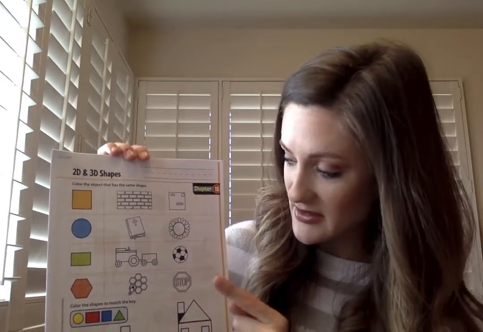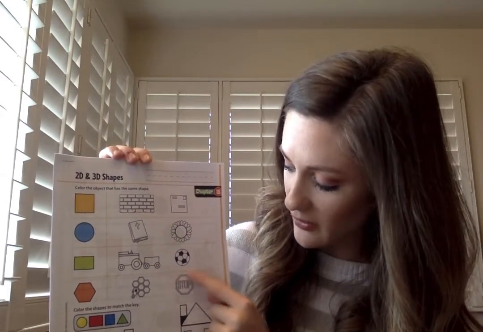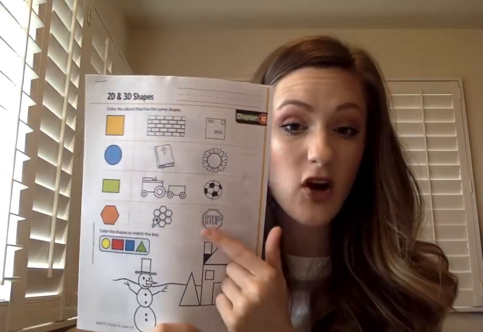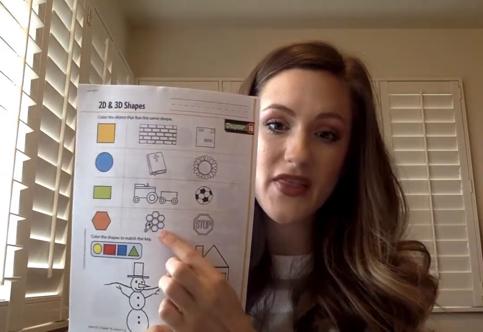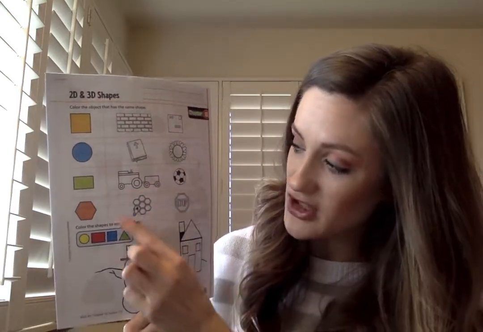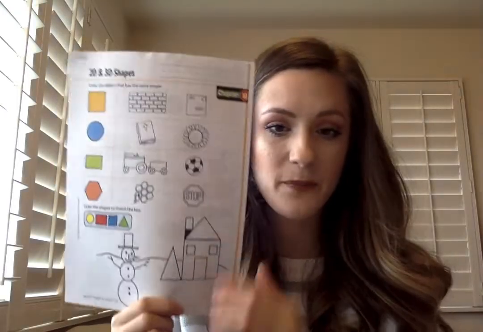This one, let's count how many sides it has. It has 1, 2, 3, 4, 5, 6, 7, 8 sides. Ooh, that's a totally different shape. That's called an octagon. So we know that this one, if you count carefully, it is in this shape, and it looks like the shape of the hexagon with 6 sides.